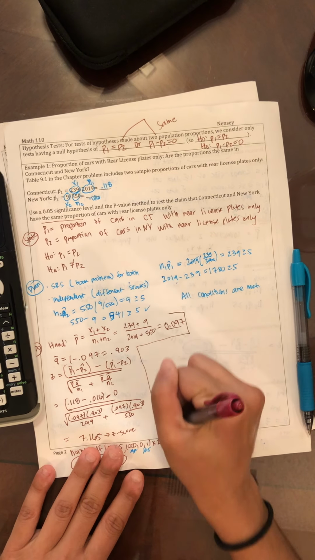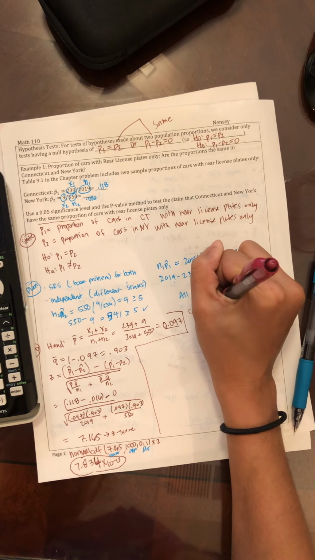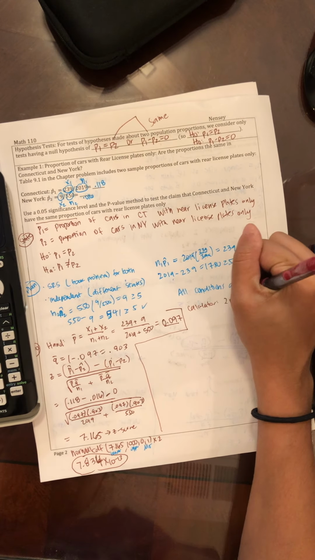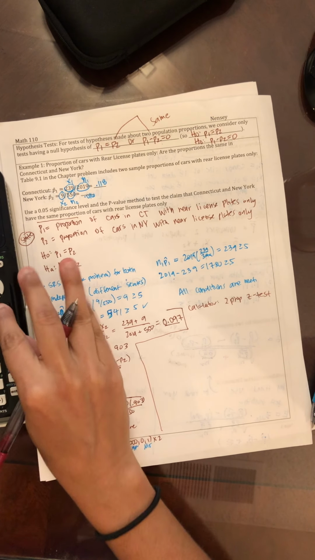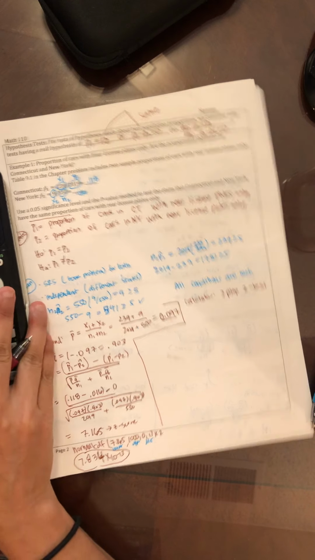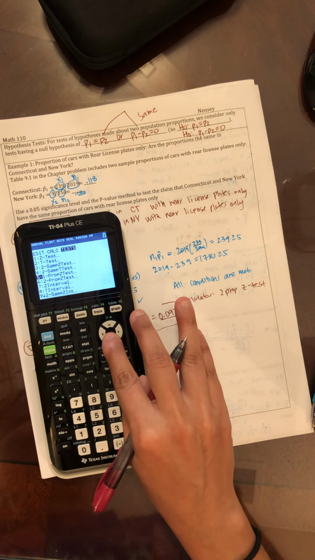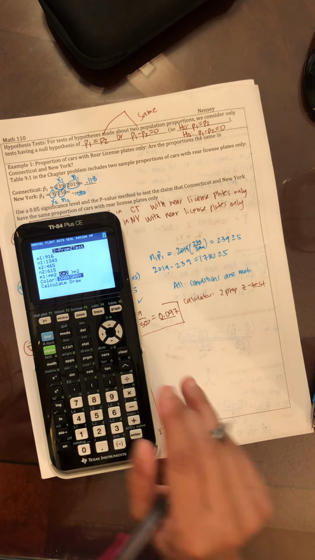I'm gonna go ahead and do this by calculator again. So by calculator, you're going to do a 2-prop z-test. So before we did 1-prop z-test, now we're doing a 2-prop z-test. I'm gonna go to my stat, go to tests, 2-prop z-test is number 6. And I'm gonna enter in my data.